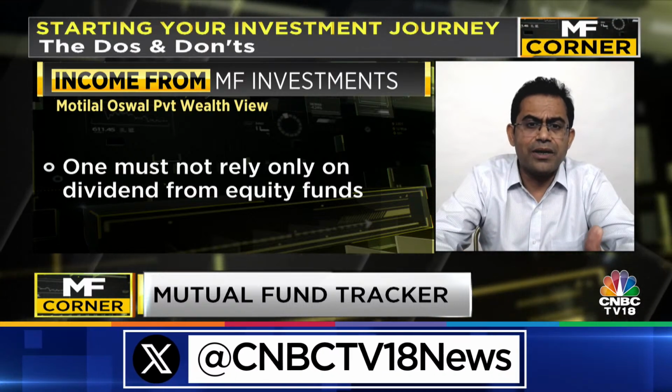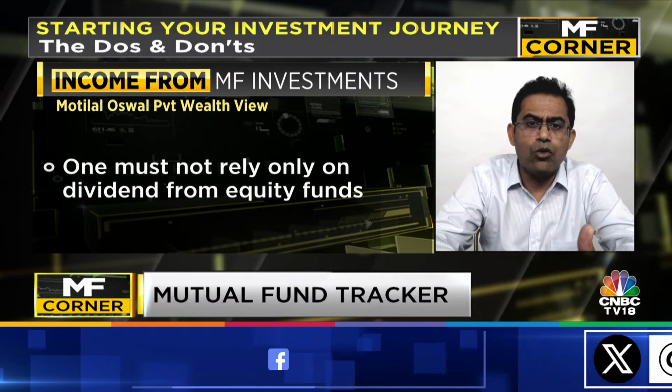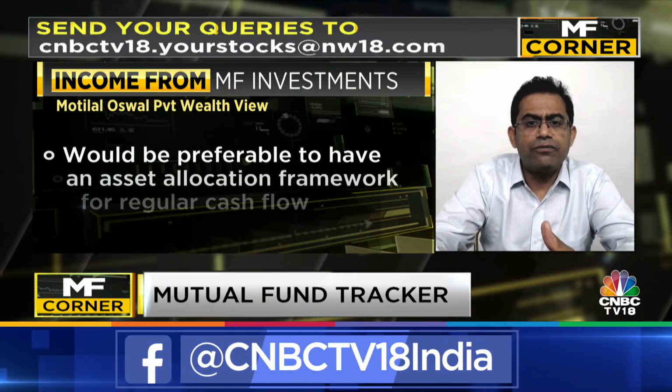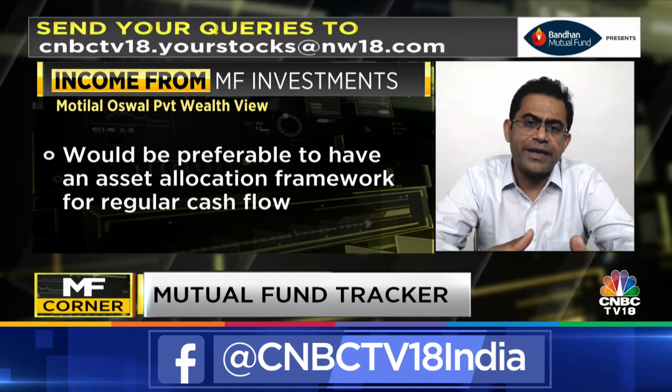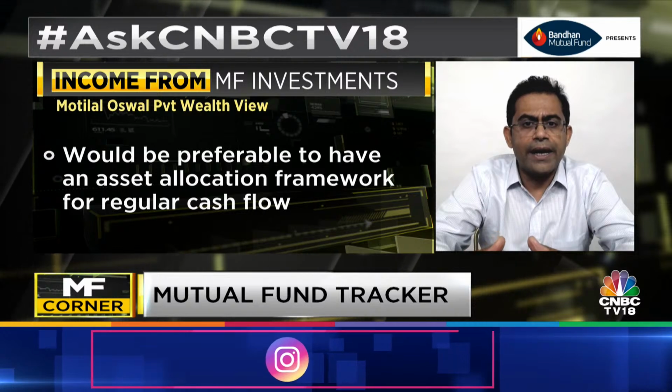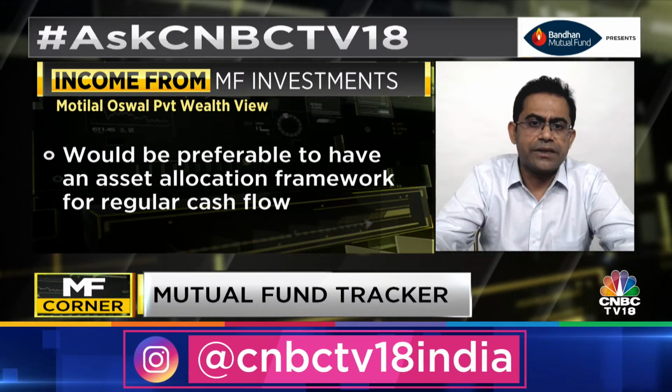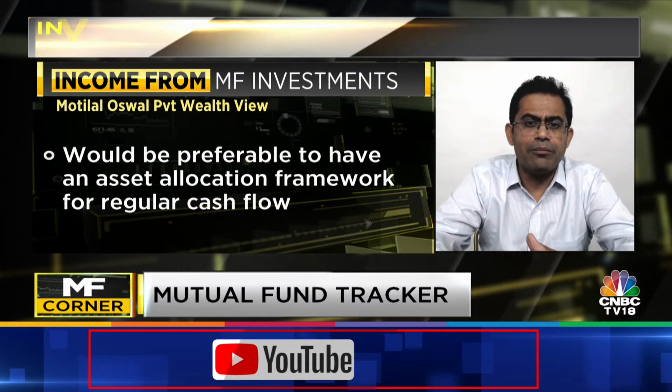Your taxation is lesser in these products, and over time, if the rate of return in these funds is higher than the rate of withdrawal, you will also end up getting some capital appreciation. So I believe SWP is a great way of getting regular income back.